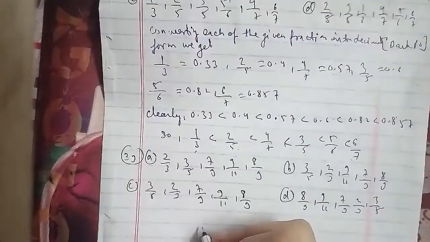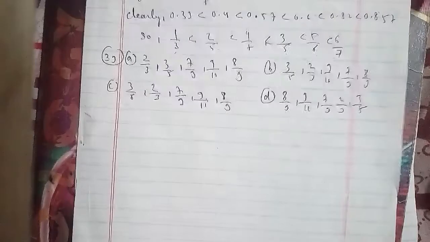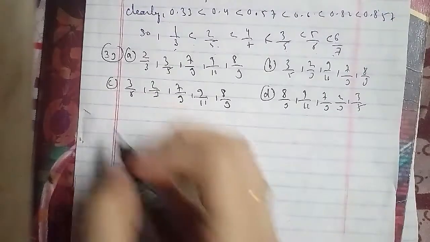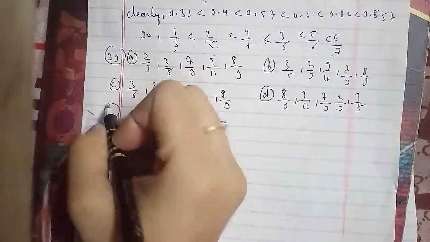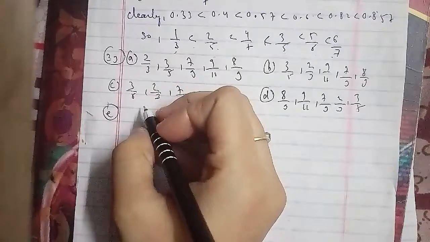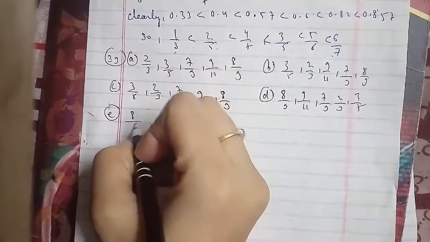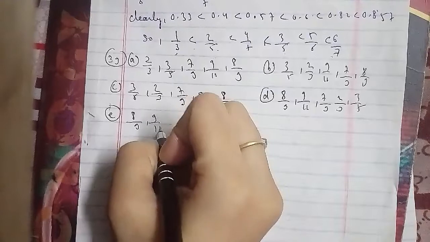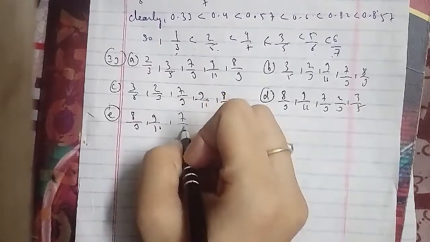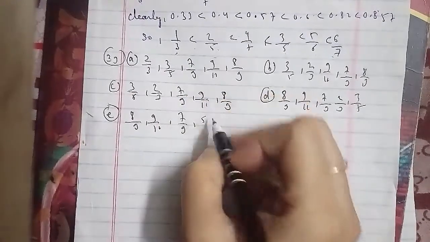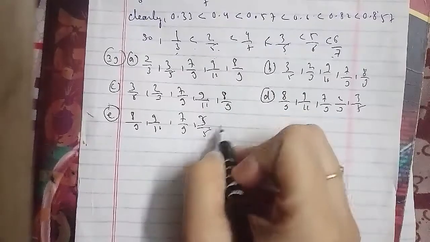And we have the E option as well. This is a very important question because it has been asked in the NABARD examination paper. The E option is 8 upon 9, 9 upon 11, 7 upon 9, 3 upon 5, and 2 upon 3.